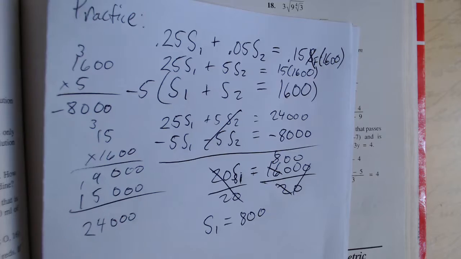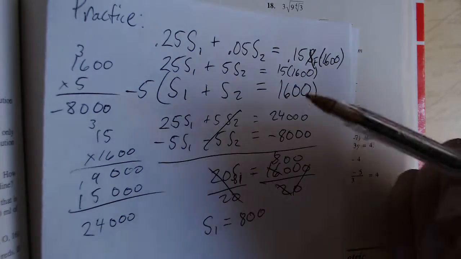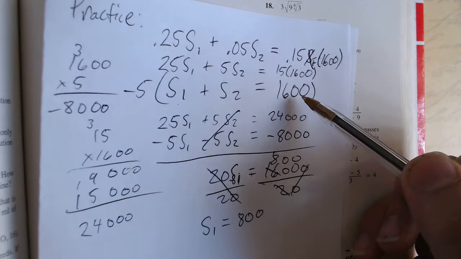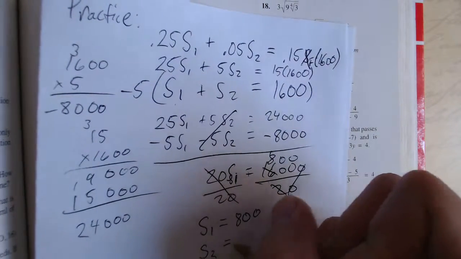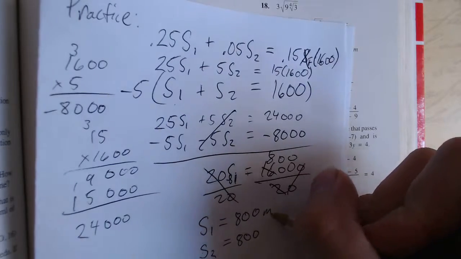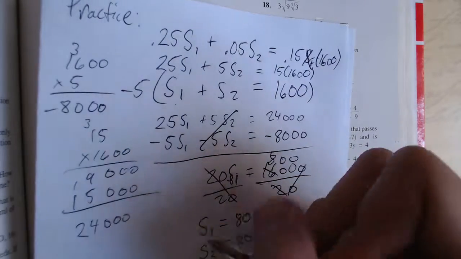Now to find the second salt solution is very, very simple. We just have to remember that salt 1 plus salt 2 equals 1600. So 1600 minus 800 is another 800. So salt 2 is also going to be 800, and this is in milliliters. So that would be our answer.